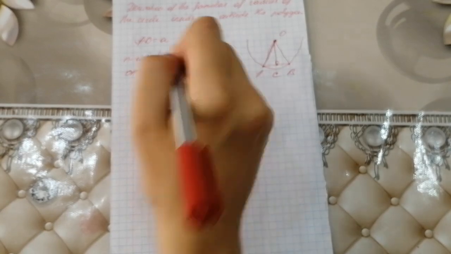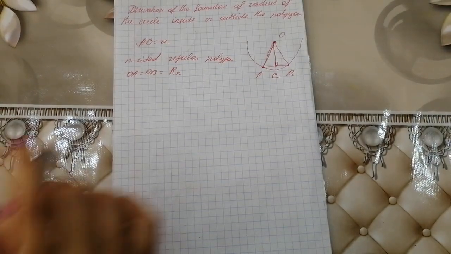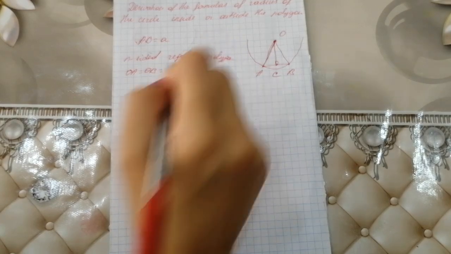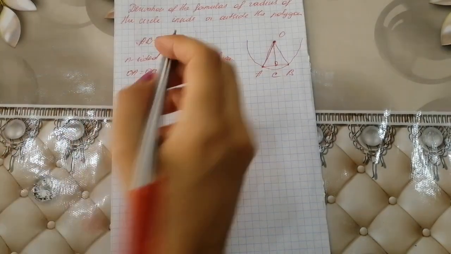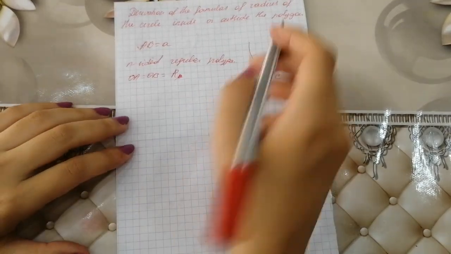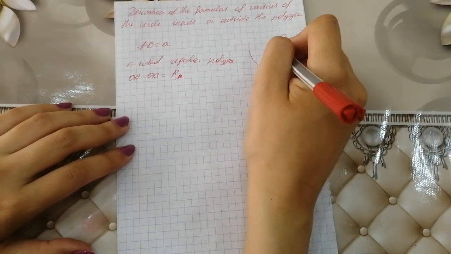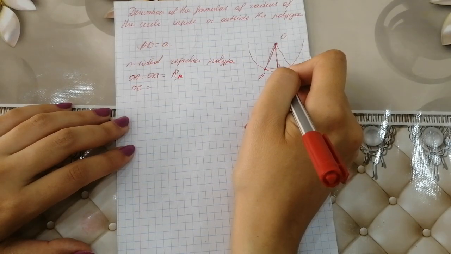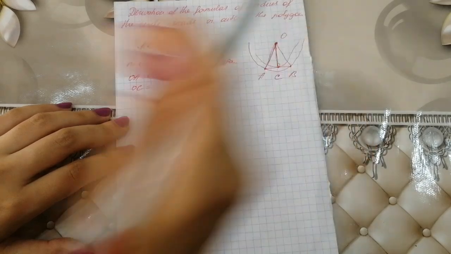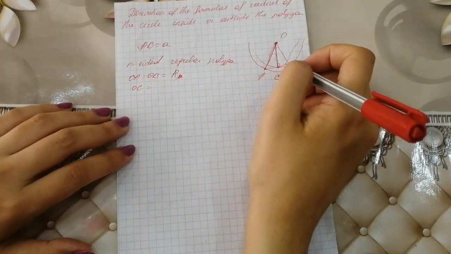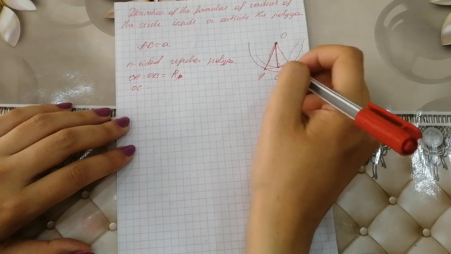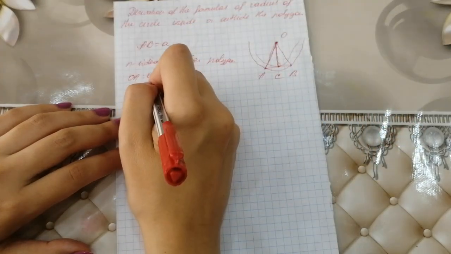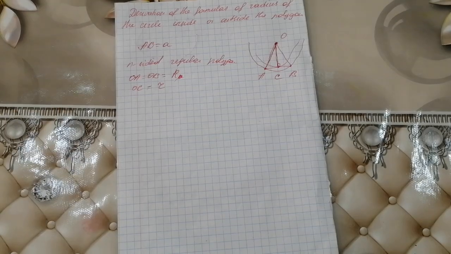And let's mark it with uppercase letter Rn, or just R. And as you see, the segment OC is the radius of the circle drawn inside the polygon. And let's mention it as a lowercase letter r.